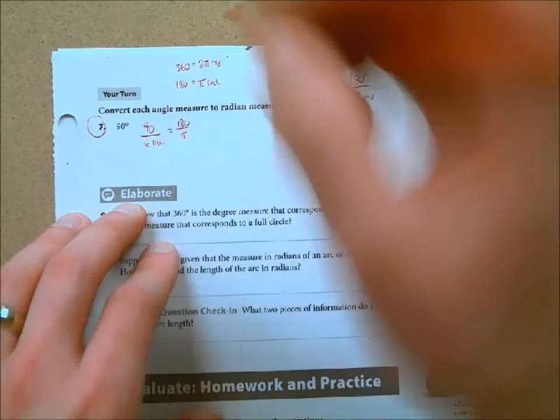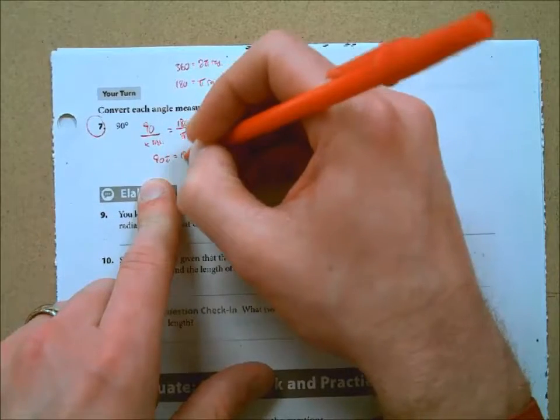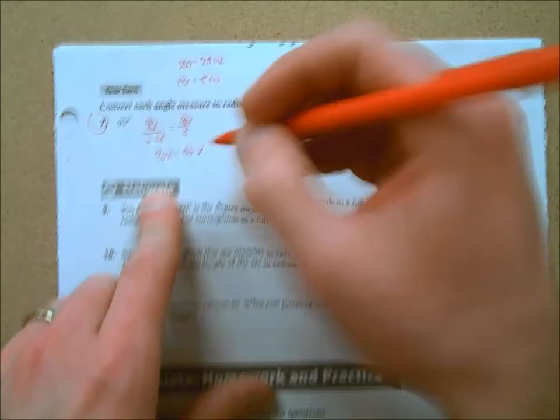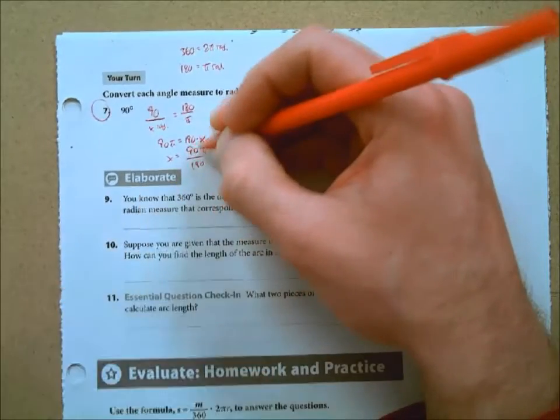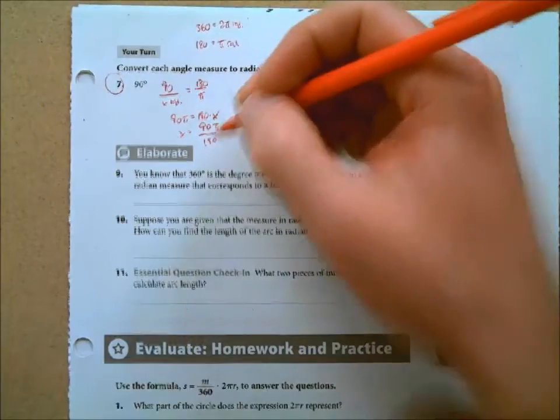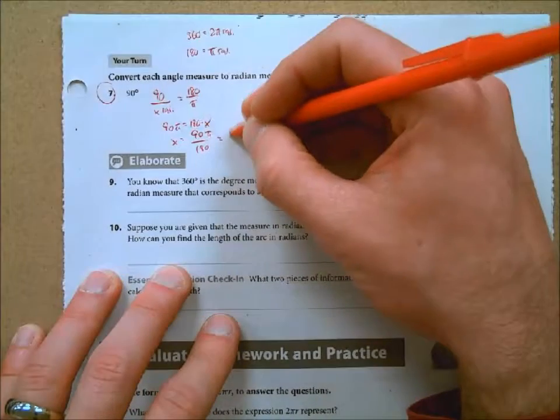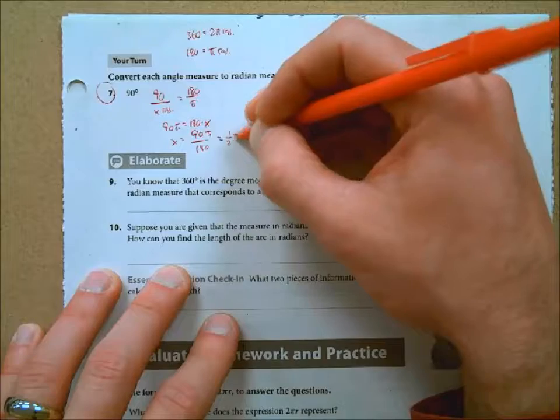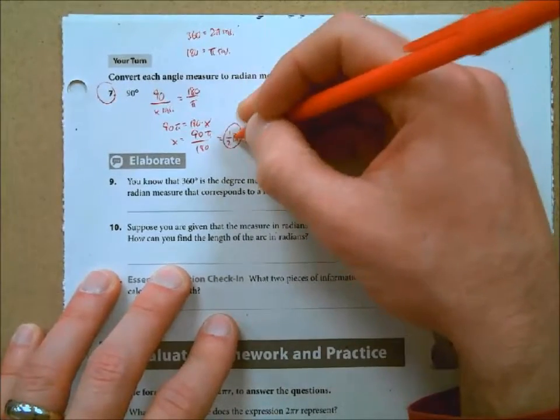So you just use that conversion factor. Now we multiply. We get 90 pi equals 180 times x. Divide both sides by 180, we get 90 pi over 180. And how do 90 and 180 simplify? It simplifies to what? Anybody? 1/2. So pi over 2, or 1/2 pi. Okay, just like that.